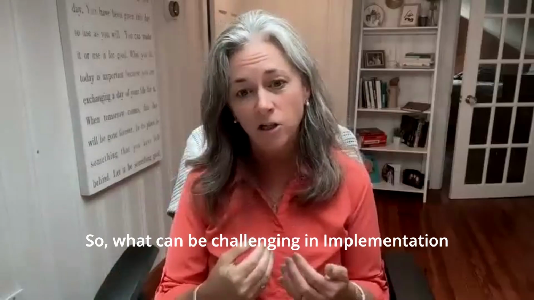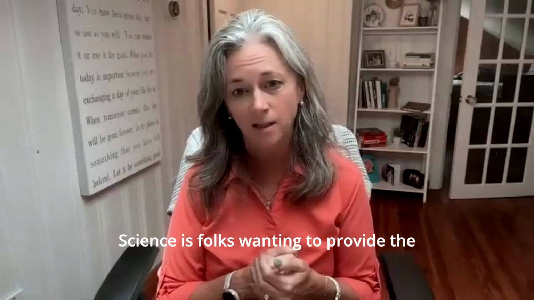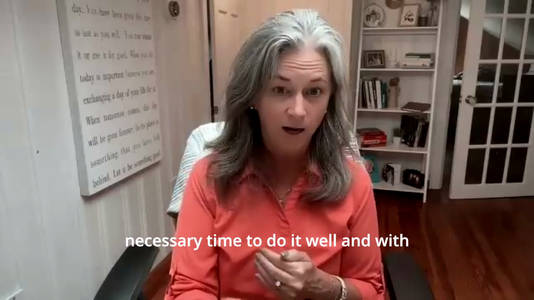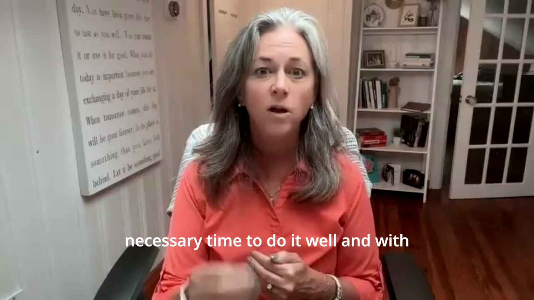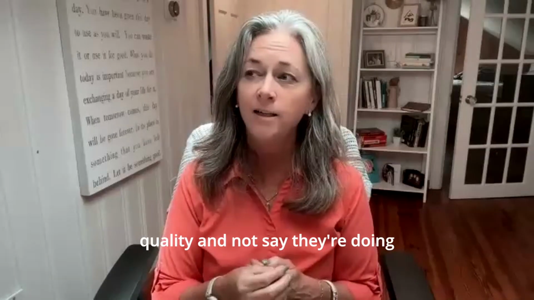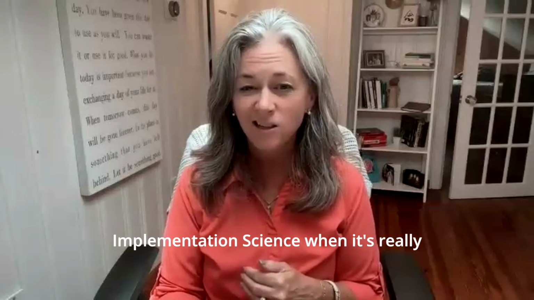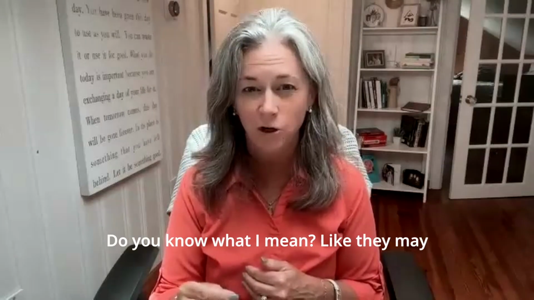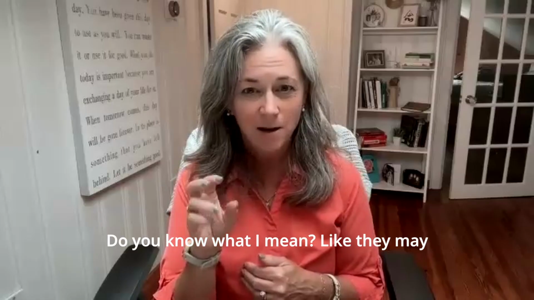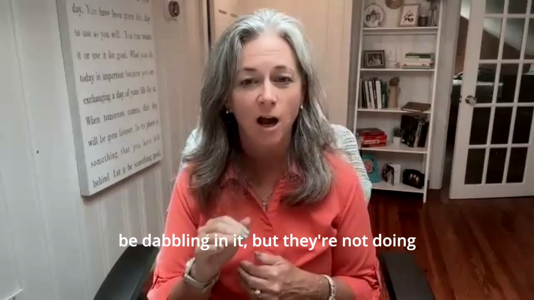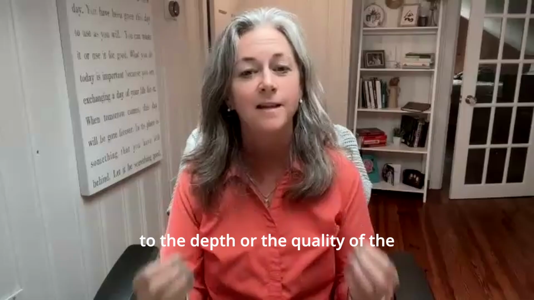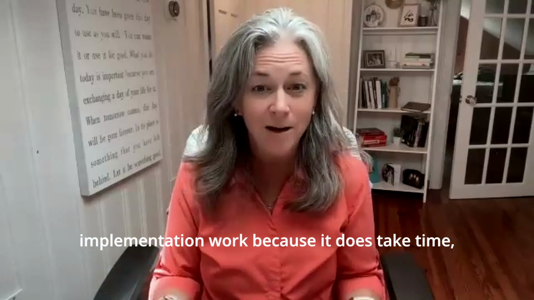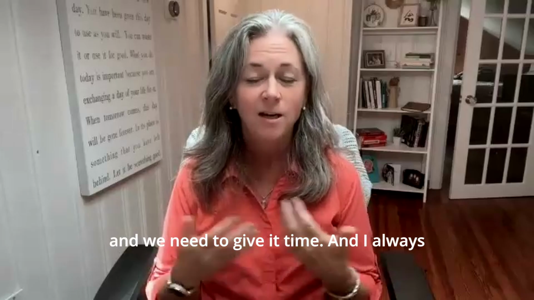So what can be challenging in implementation science is folks wanting to provide the necessary time to do it well and with quality, and not say they're doing implementation science when it's really surface level implementation work. Do you know what I mean? They may be dabbling in it, but they're not doing it to the depth or the quality of the implementation work, because it does take time. And we need to give it time.